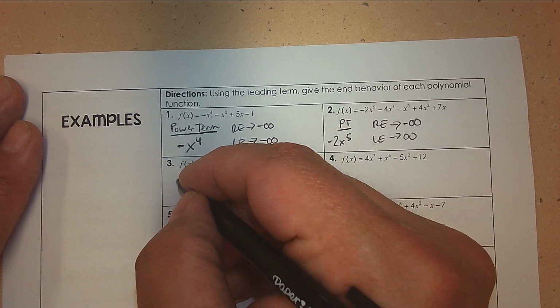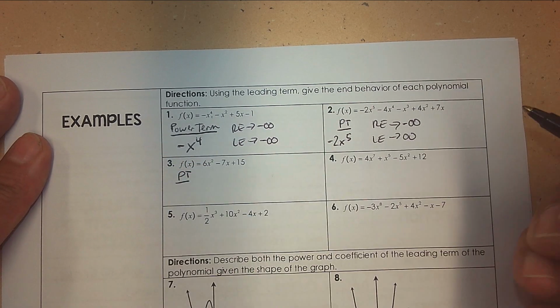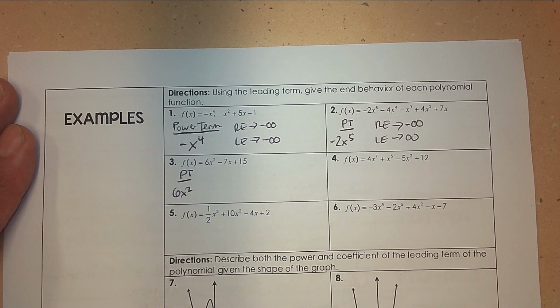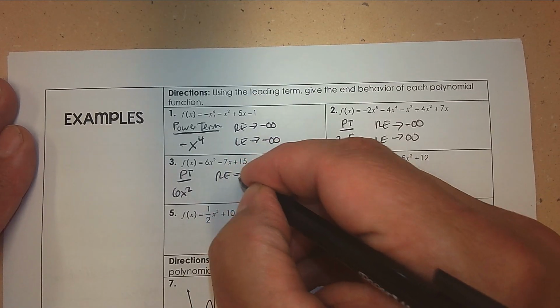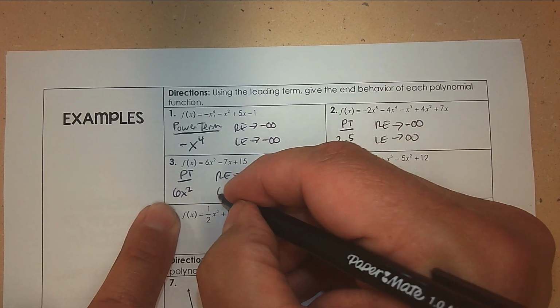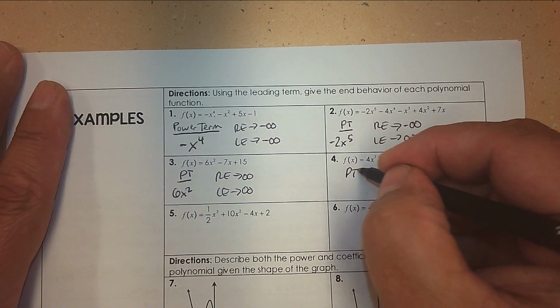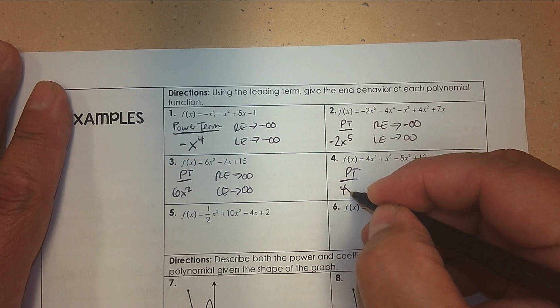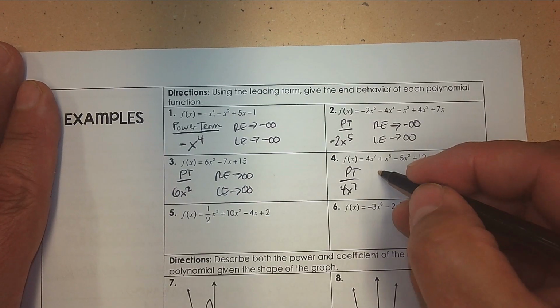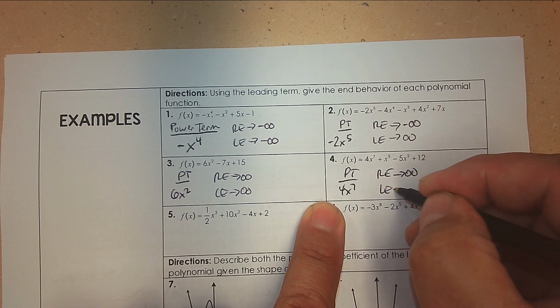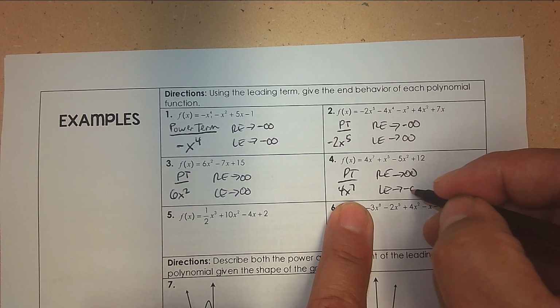Again, when you want to practice it, press pause. So the term with the biggest exponent, 6x squared, the right end is going up because it's positive. The left end will join it because there's an even exponent. Again, the power term is 4x to the 7th. That means the right end, it's positive, is going up. The left end, because it's an odd exponent, goes in the opposite direction.